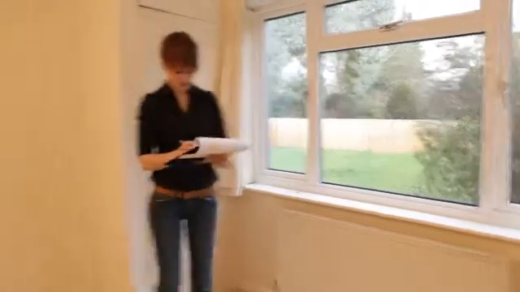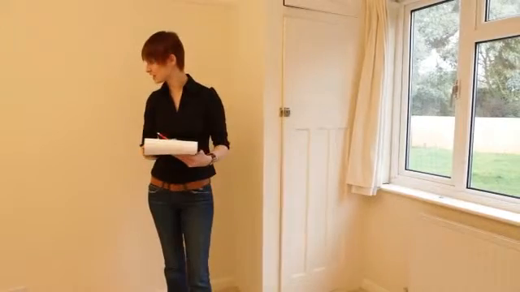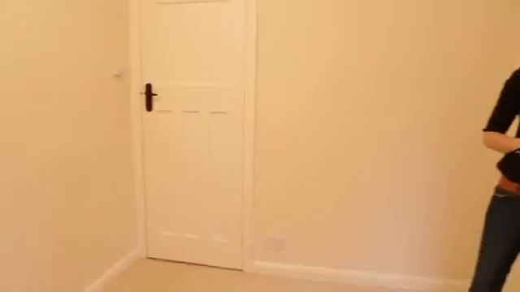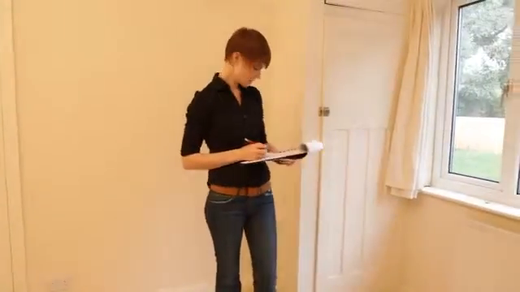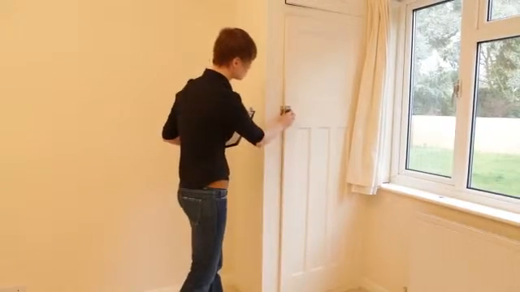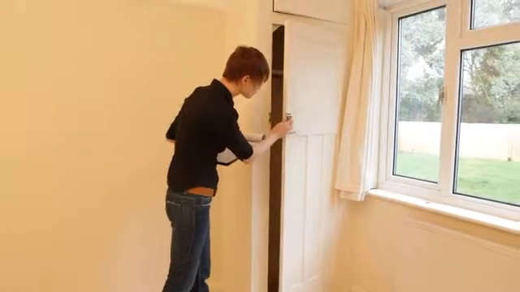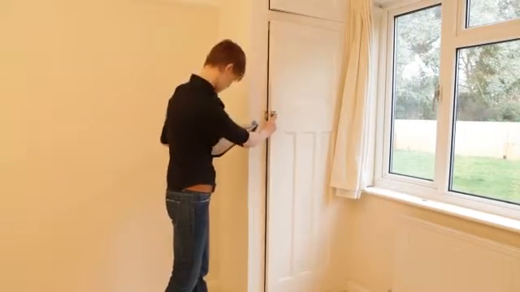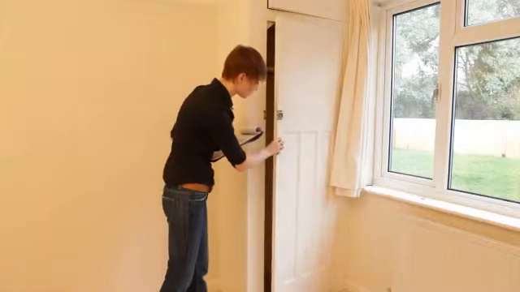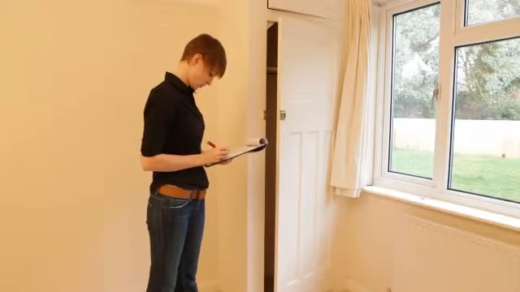Lighting, single ceiling pendant with bulb and no shade, in working order, which is accurate. Switches and plugs as fitted with white plastic faceplates intact, which is fine. Electrical none, cupboards, one built in with full length lower door and brass catch. Now it seems that the pull has fallen off or broken here, therefore the catch is now in non-working order. I put that down as tenant's responsibility.